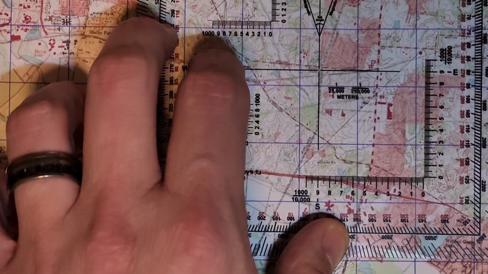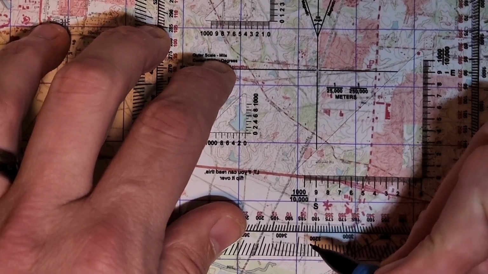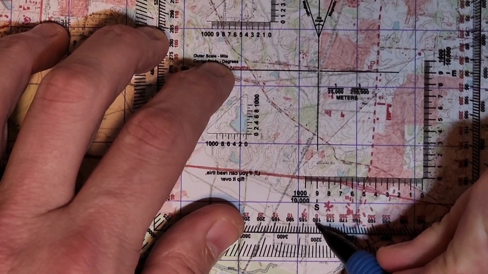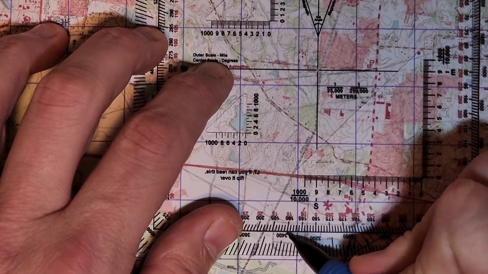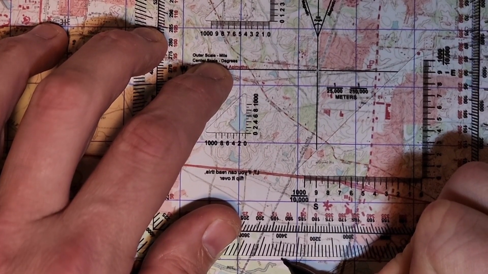Okay, so I'm going to mark 190 degrees from that point, which is going to be down here, because again, we're going backwards. So 180, 185, 190. There's my second point.